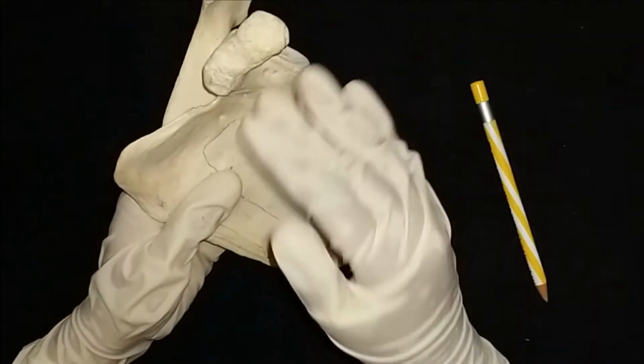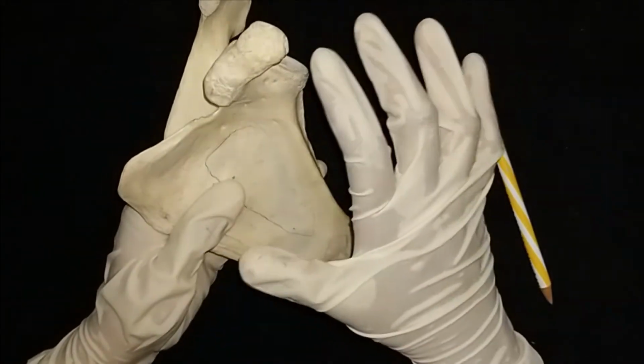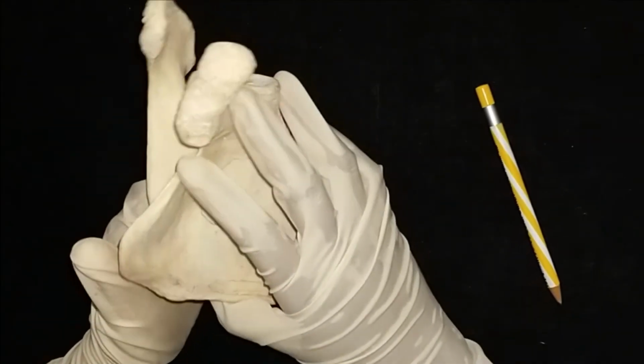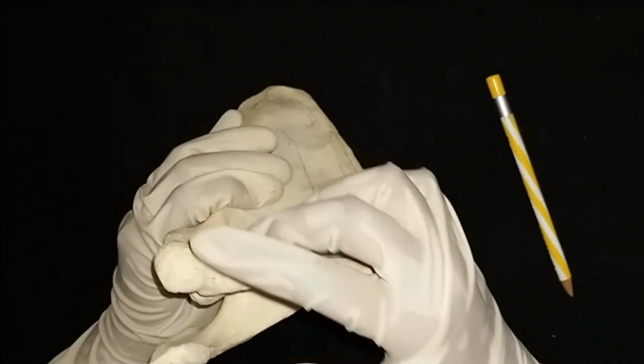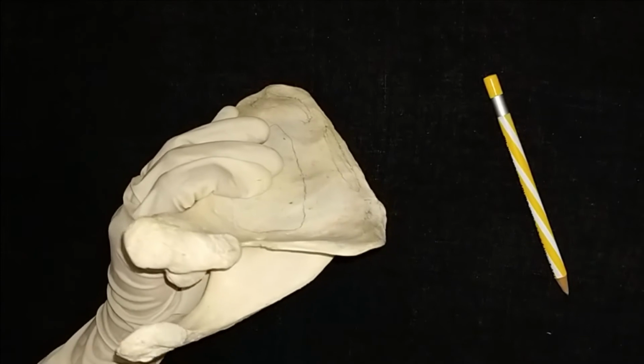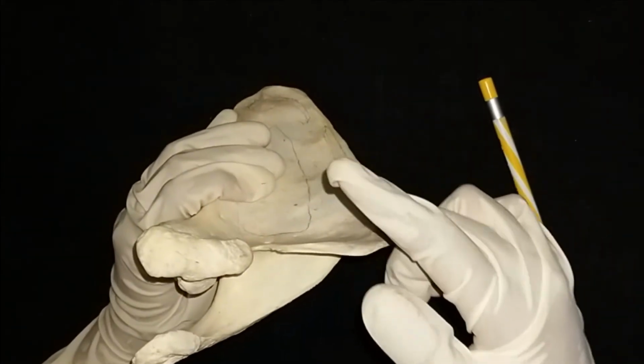So these are the things which are really very important, and these features you have to know. Some of the attachments are there in the coracoid process that you may know or you may not know. Obviously we will not remember all the things. So that is the coracoid.